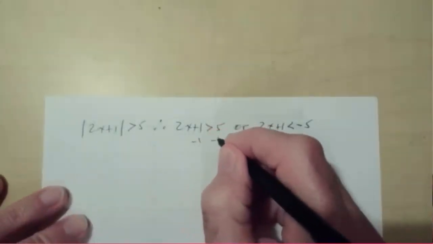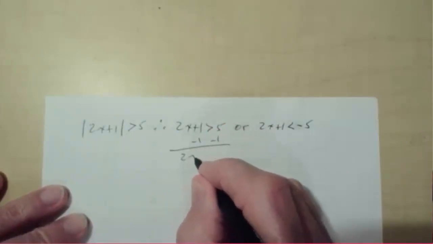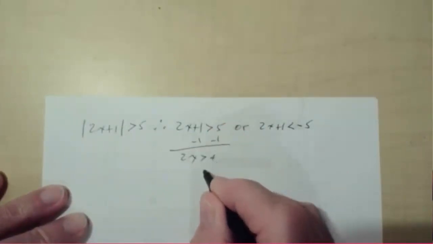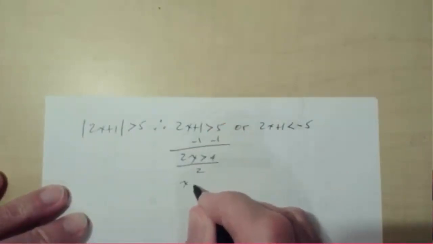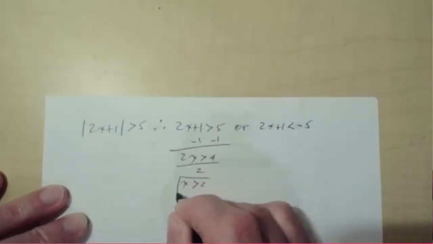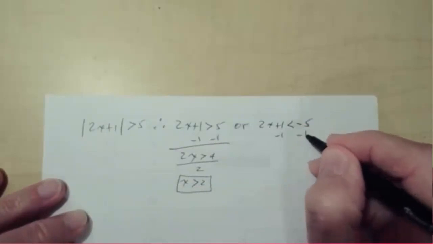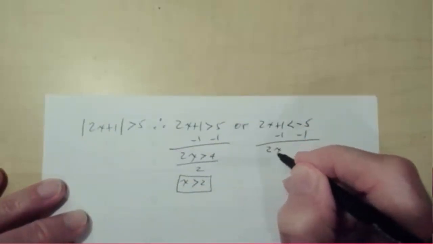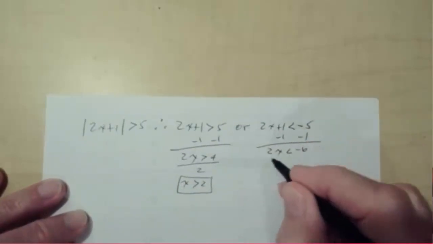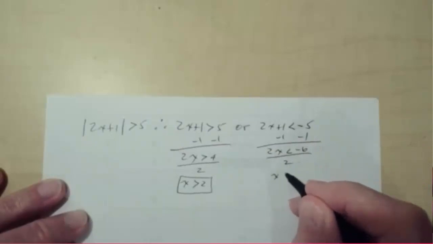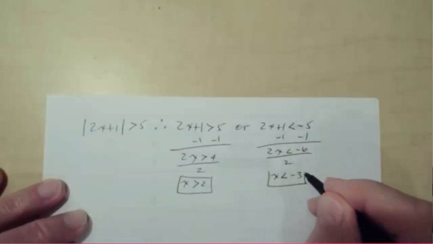Okay, subtract 1 from each side. 2x is greater than 4. Divide by 2. X is greater than 2. This one, subtract 1 from each side. 2x less than negative 6. Divide by 2. X is less than negative 3.